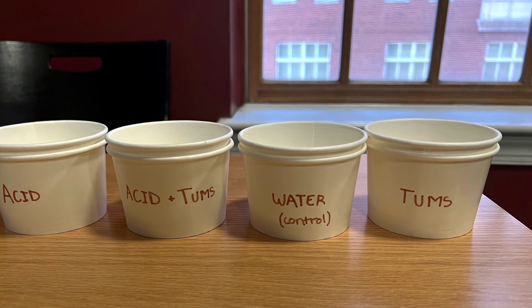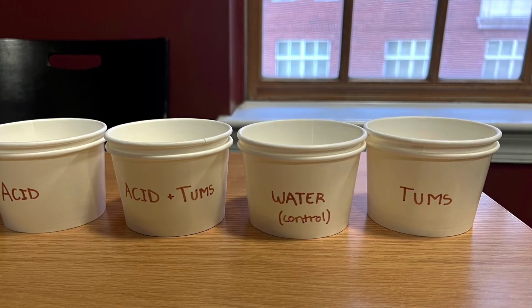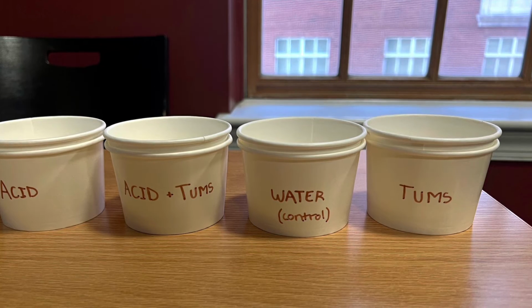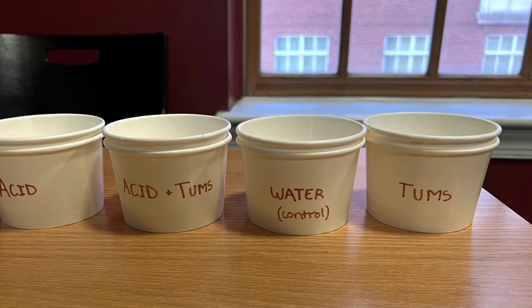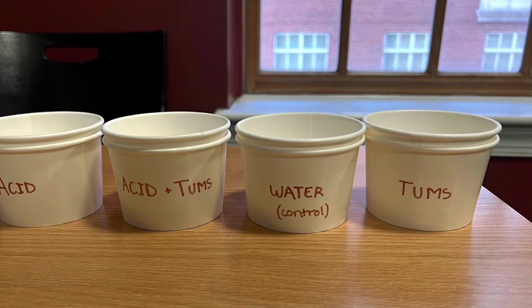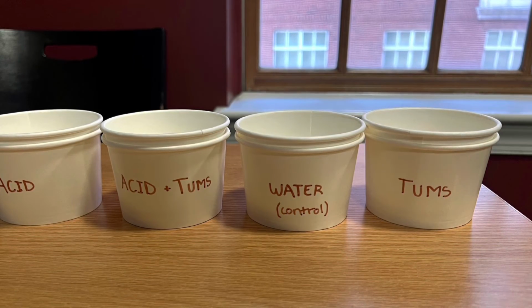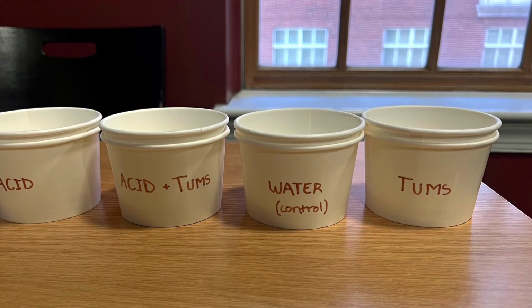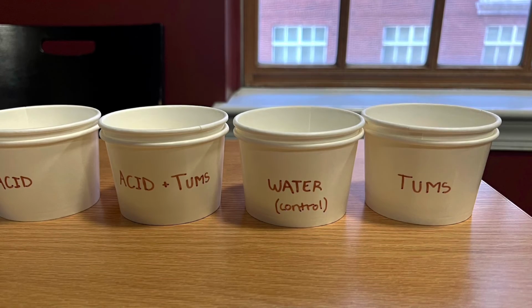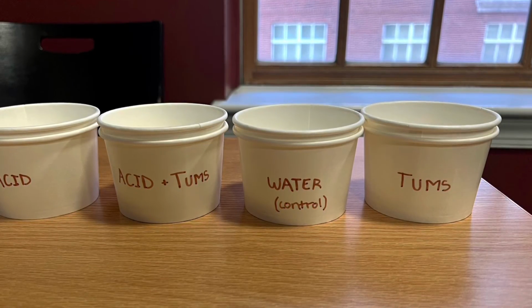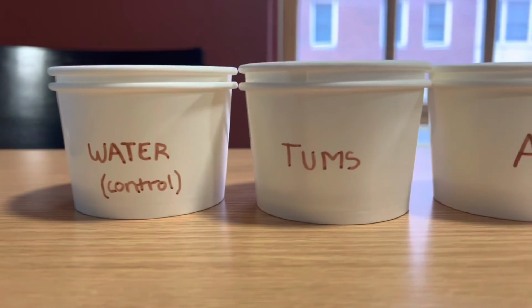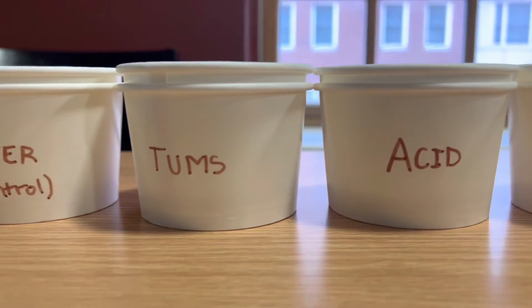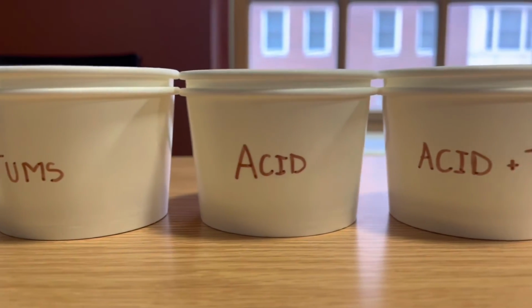Each pot will be cared for under different measures in order to effectively measure the impacts of acid rain and Tums on soil and plant health. For example, one pot will be maintained with only water as a control. One pot will be maintained with water and Tums, another will be maintained with just the diluted acid, and we will be using an acid rain, and the last will be maintained with Tums and acid rain.